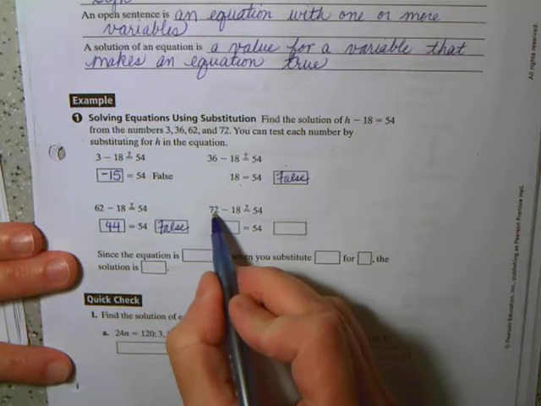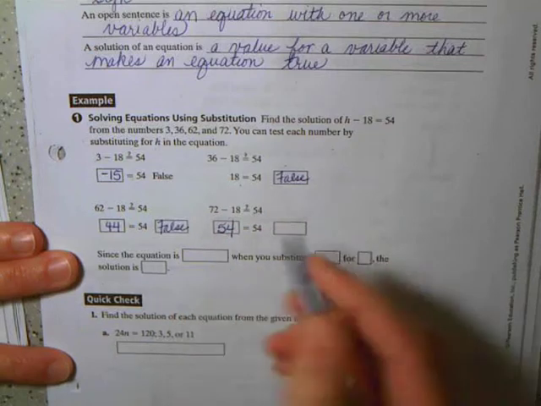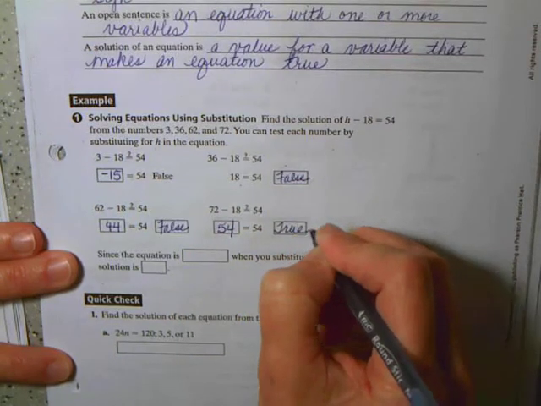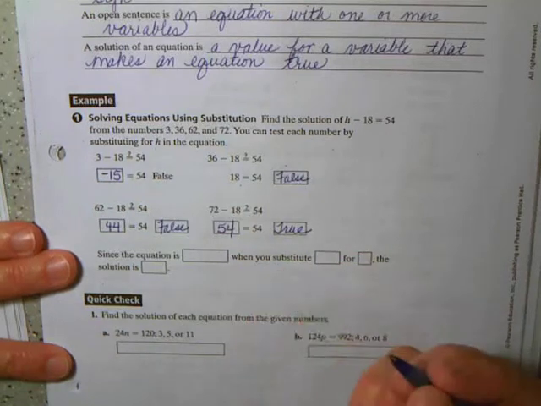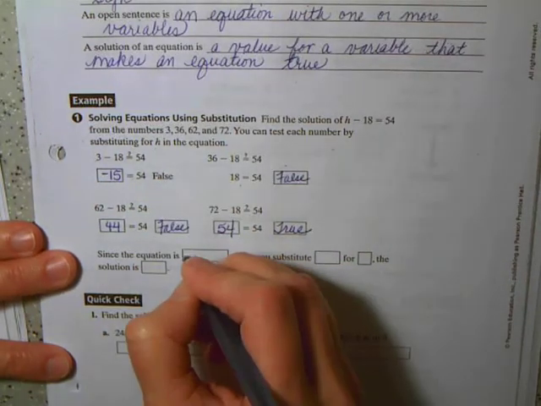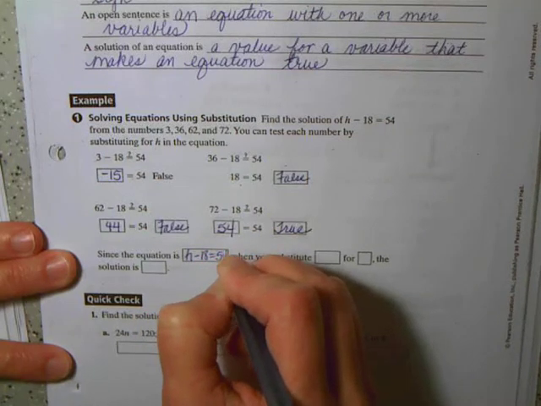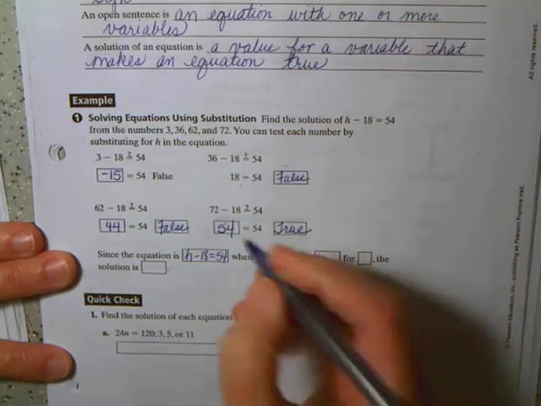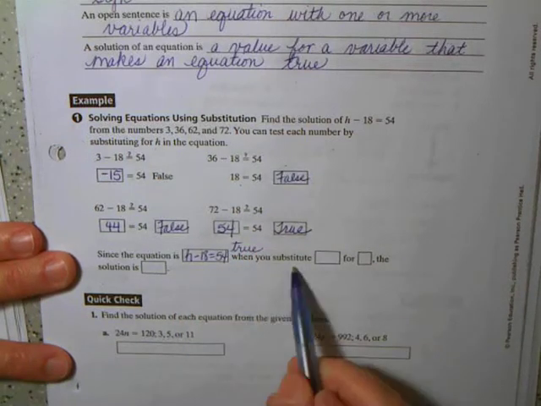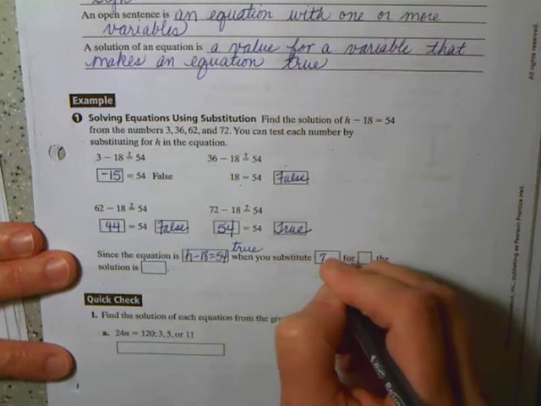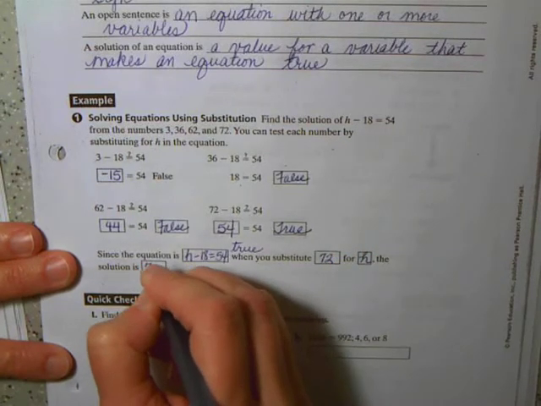Finally, when I get to 72, 72 minus 18 is 54, and 54 is equal to 54. So this is a true statement. Since the equation h minus 18 equals 54 is true when you substitute 72 for h, the solution is 72.